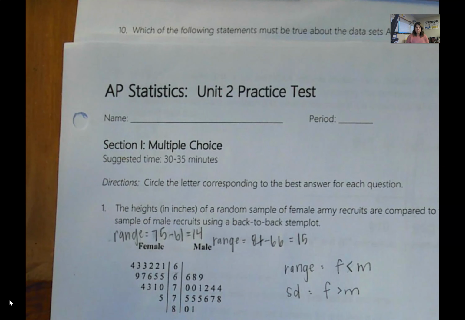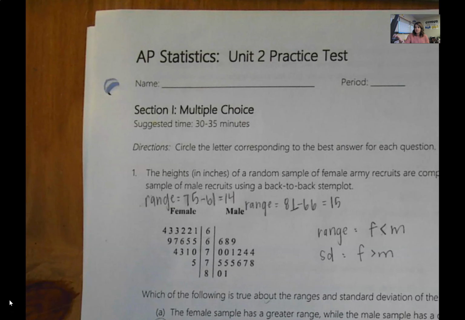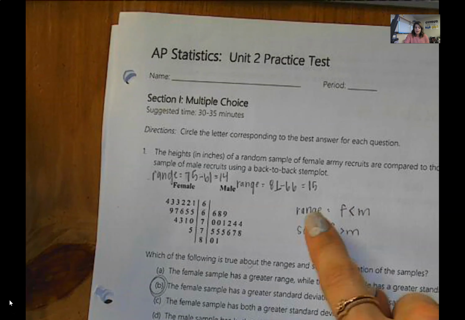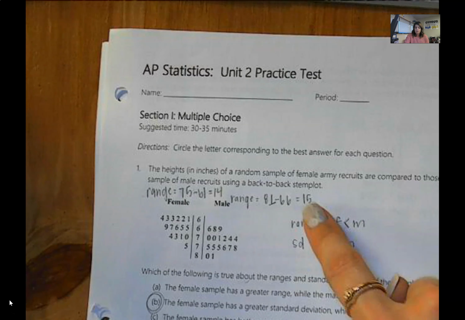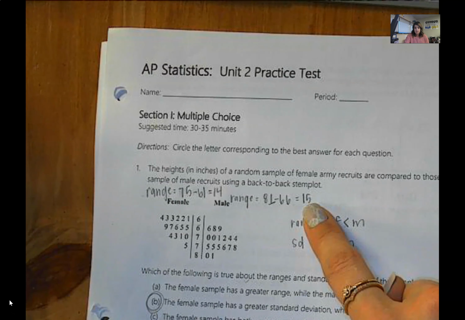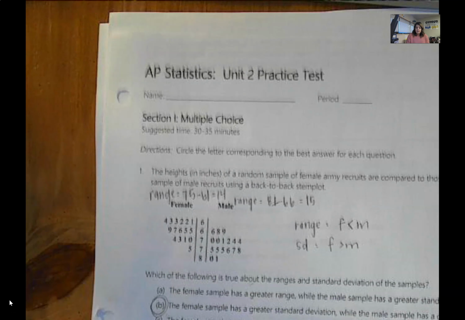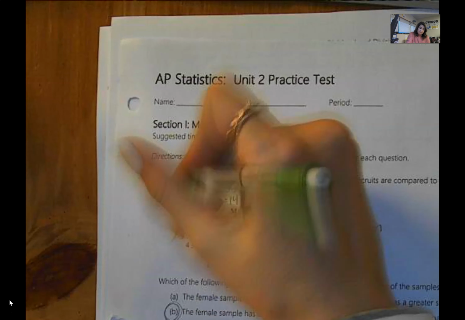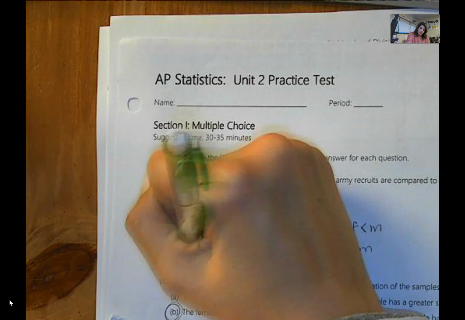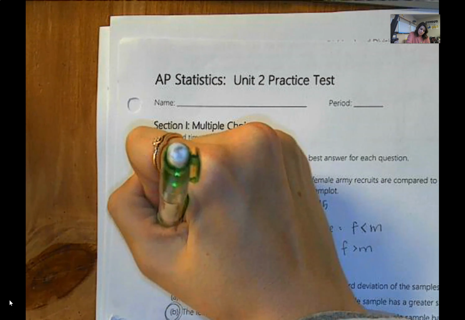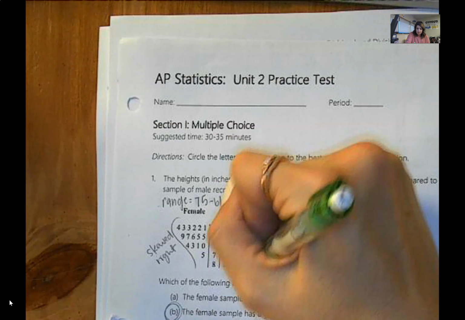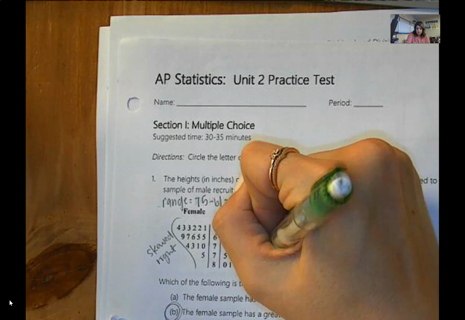Okay, so range, I just went through for the different stem plots and actually calculated the range. It's the max minus the min. So the range for the females is 14, but the range for the males is 15. Then for standard deviation, the female distribution is skewed right, but the male distribution is roughly symmetric.